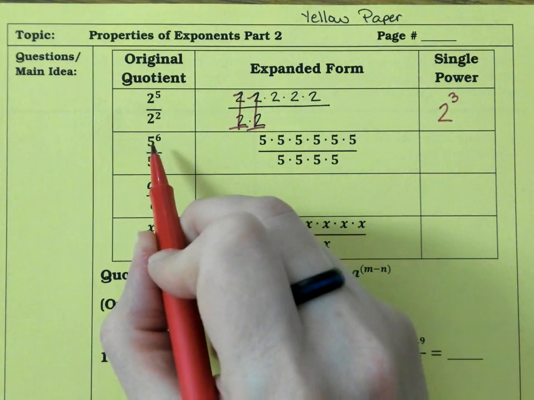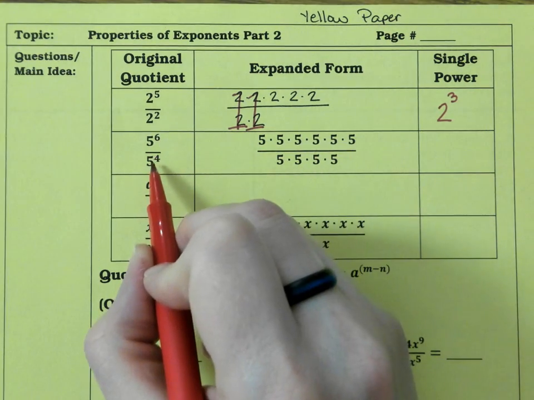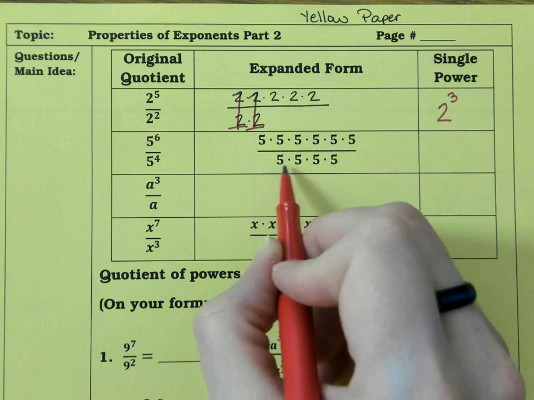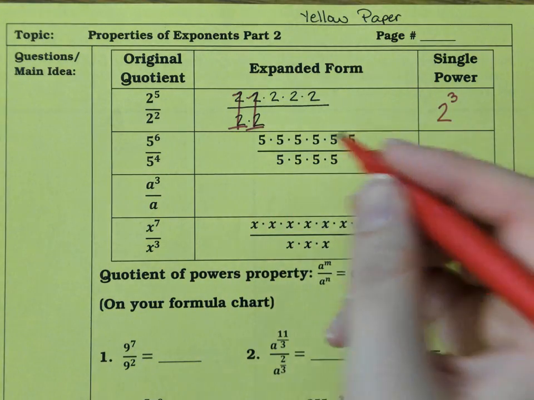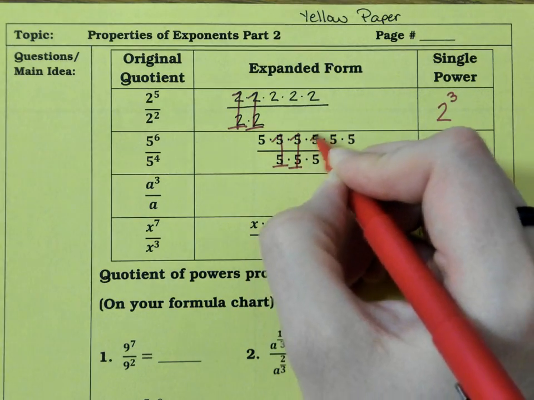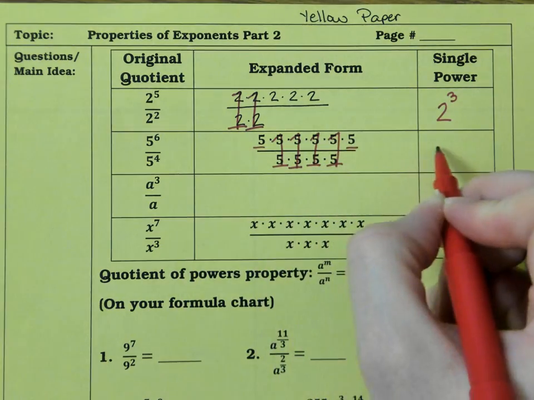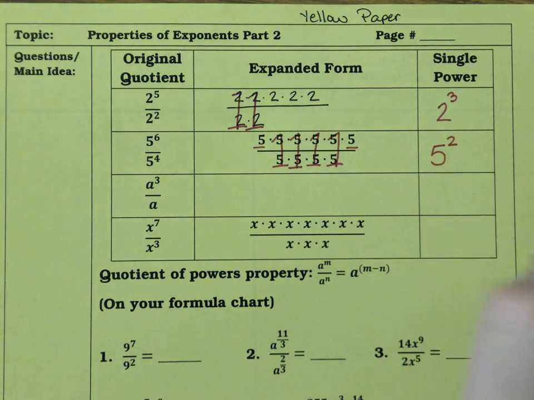Here I wrote this one out for you. 5 to the 6th power means that there are 6 5's. 5 to the 4th power means that there are 4 5's. And then anything that lines up turns into an invisible 1. So how many are left? 5 squared.